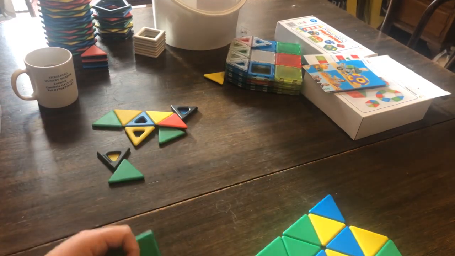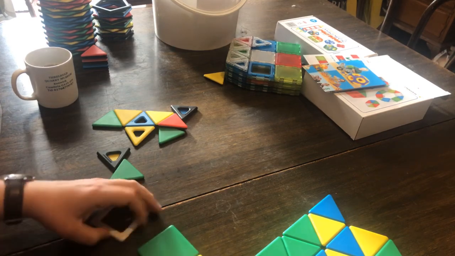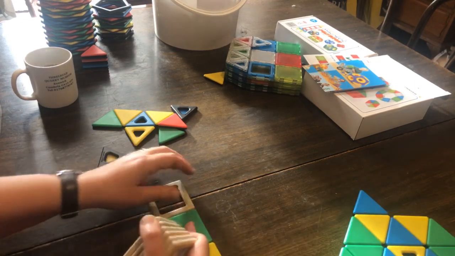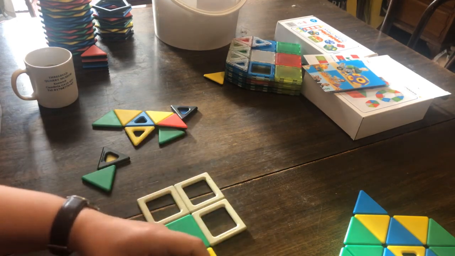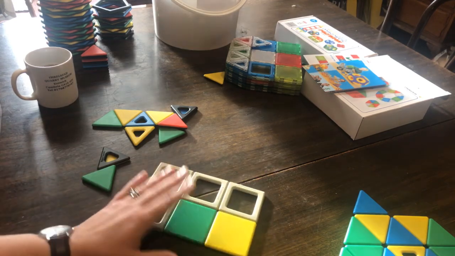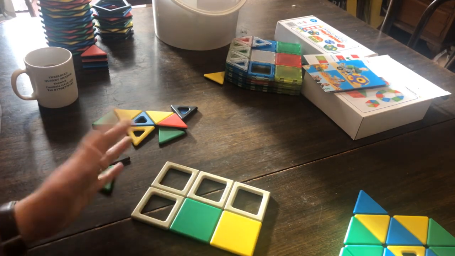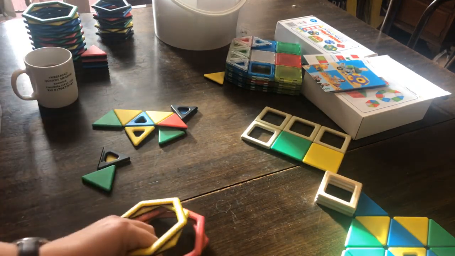Similarly with squares, if you put them together, let's just grab some squares. You're going to get 4 squares meeting at a point, and your 360 must therefore be split into 4, so it's obviously a 90-degree angle, everyone knows that. A bit nicer with hexagons. We put the hexagons together.